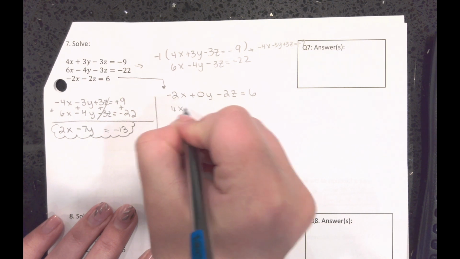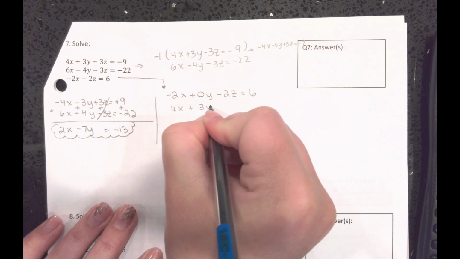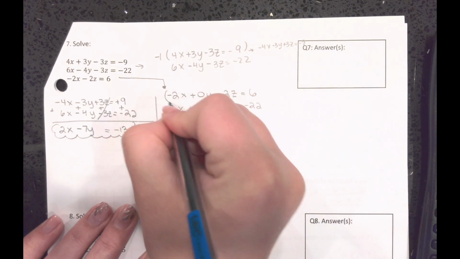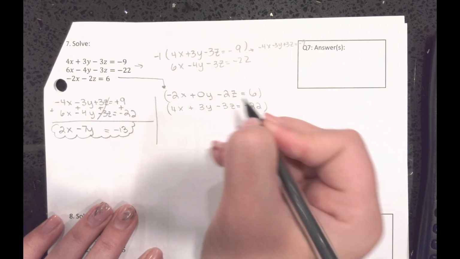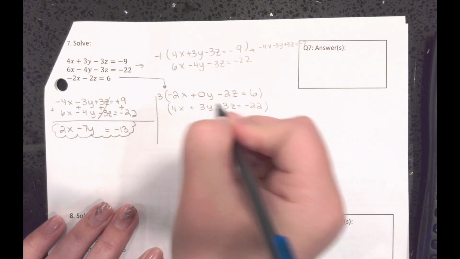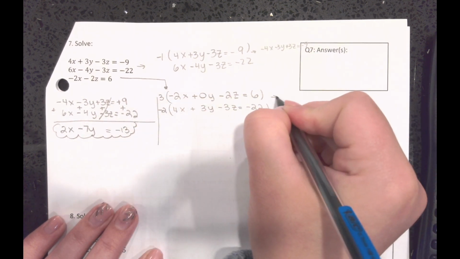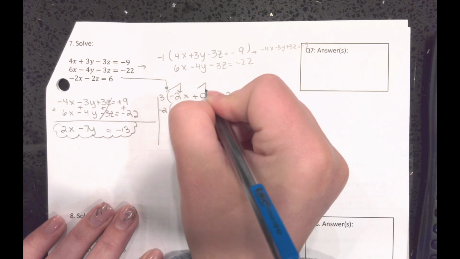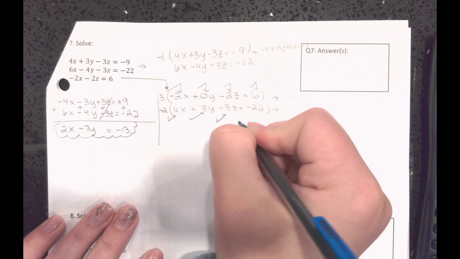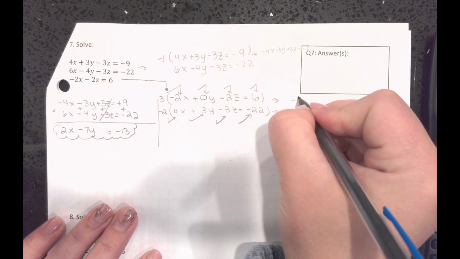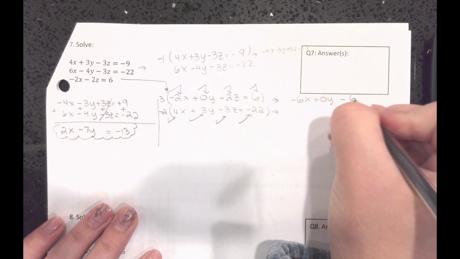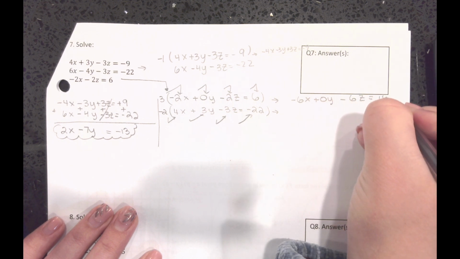Let's do 4x plus 3y minus 3z is equal to -22. That means I'm going to need to multiply top and bottom to get rid of my z's. I'm multiplying this by +3, and I'm multiplying this by -2, just because I need those signs to be opposite. You're going to multiply every single thing on both. -6x plus 0y's minus 6z is equal to 18.